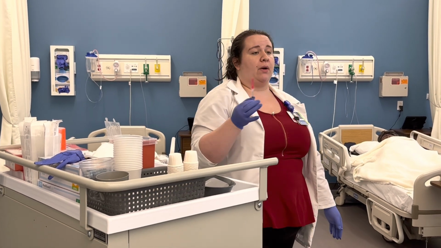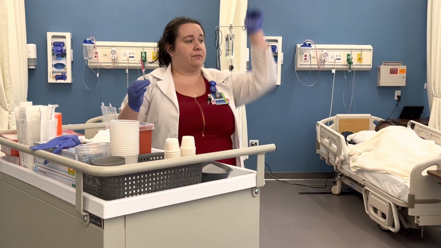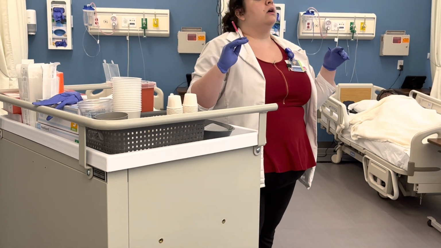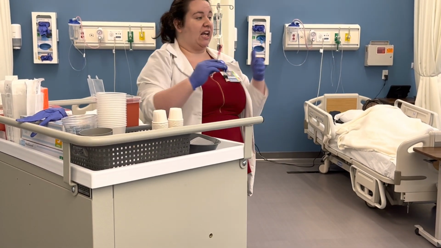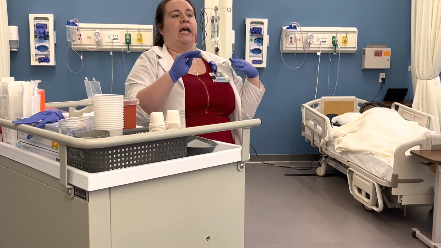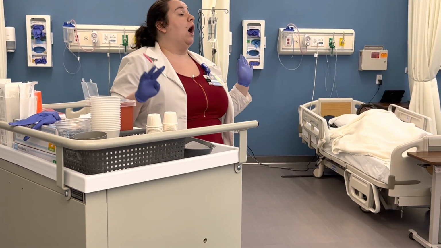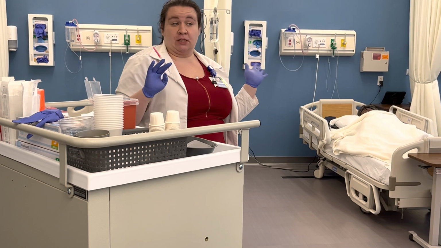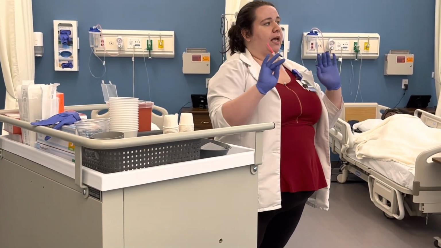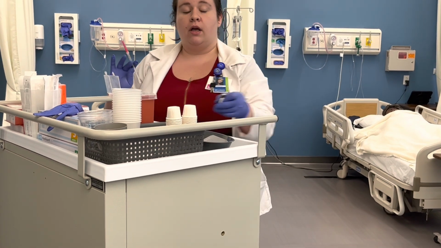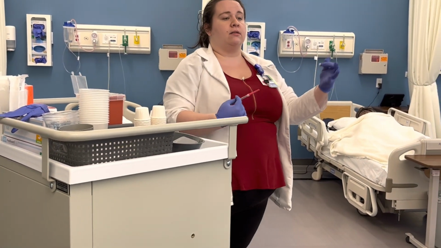Can anybody tell me why we do 0.5 mLs of air? Go ahead. When you push the air in, it displaces and pulls exactly that amount. Very good, yes. The negative pressure from putting that air in is going to pull out what you need. Does that work all the time? Absolutely not. I'll talk about it in just a second, that it's not always going to work.